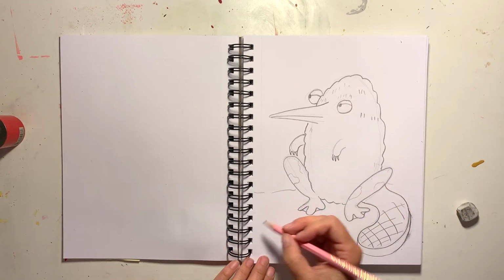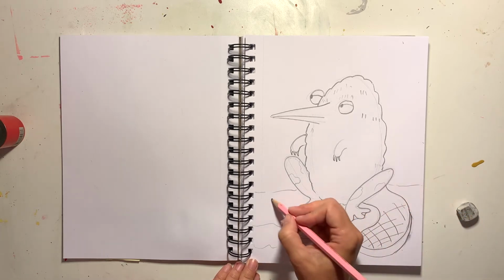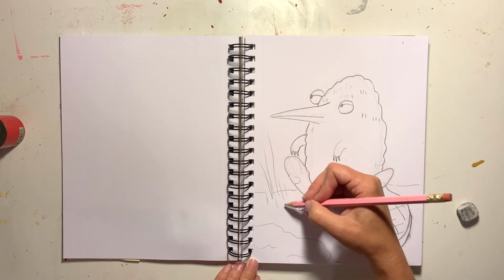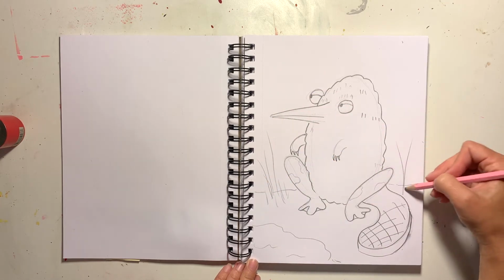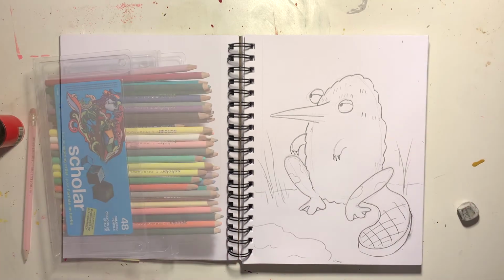All right, so now I'm also adding in the background. My animal is an amphibian, so it's going to live both on land and in the water, but mostly in the water. So I'm going to draw it sitting beside a pond with some wetland grasses all around it. Okay, now I'm ready to add color.